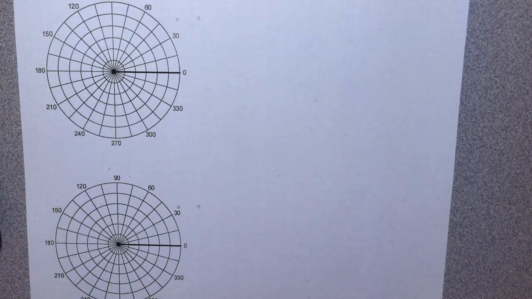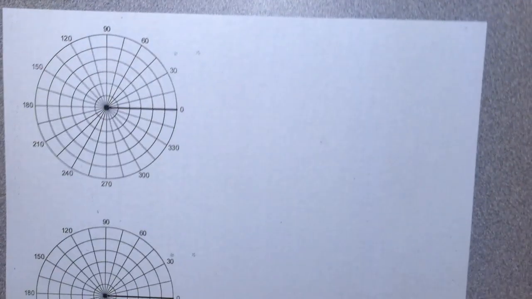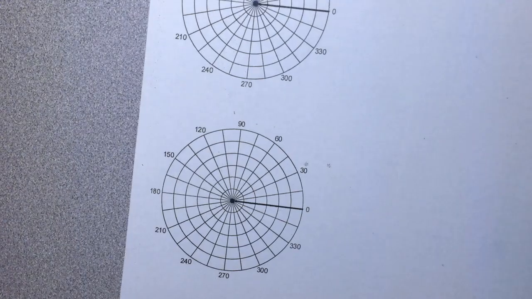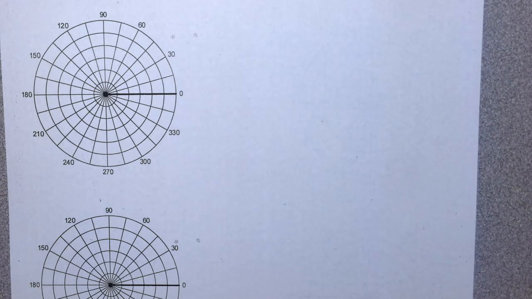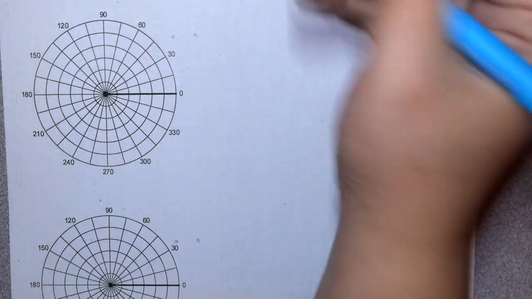I just apologize, first period, if any of y'all are watching this. I'm sorry we started with rose curves. I think I exhausted them a little bit at 7:15 in the morning. So we're going to end with rose curves.